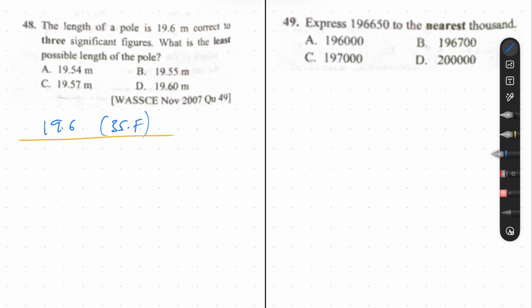So for A, we have 19.54. To 3 significant figures, what do we have? That will be 19.5, because when we count 1, 2, 3, we stop here, and then 4 is less than 5, so we can't round it. So the answer will be 19.5. Cool. Let's go to B.